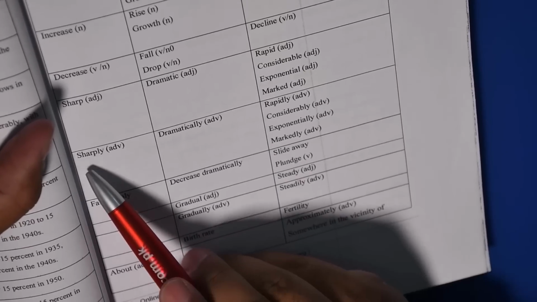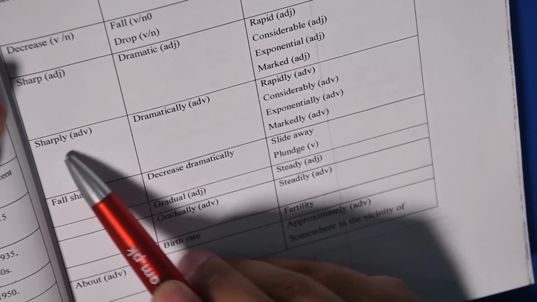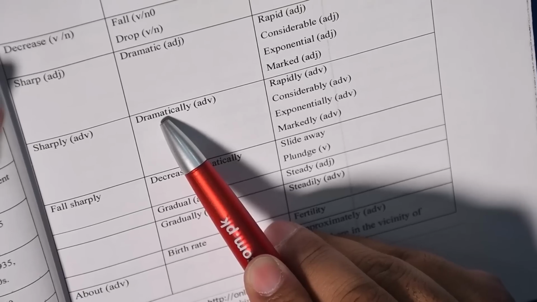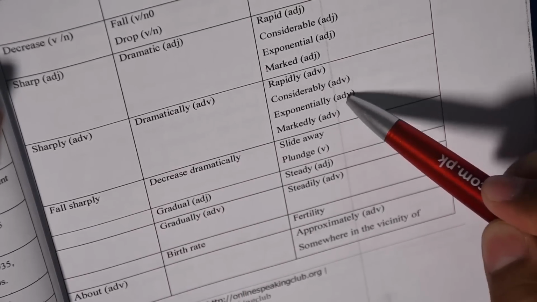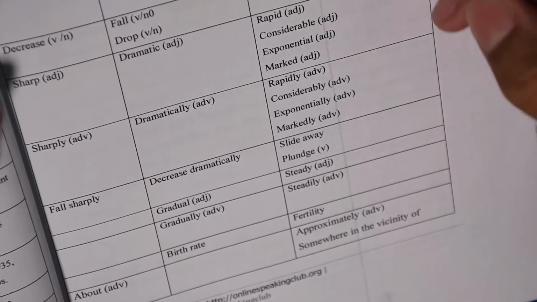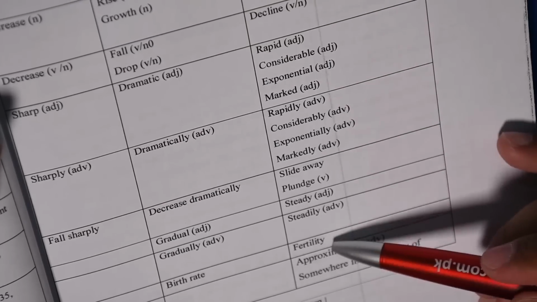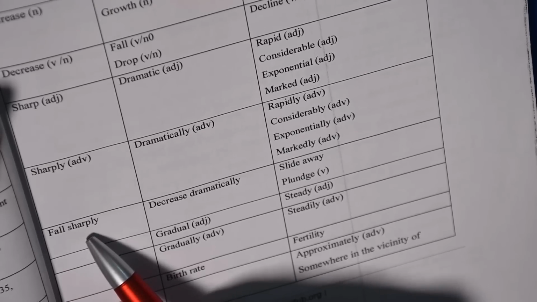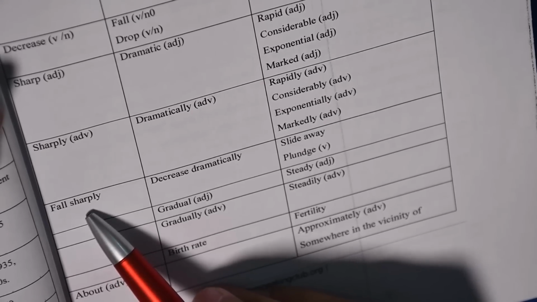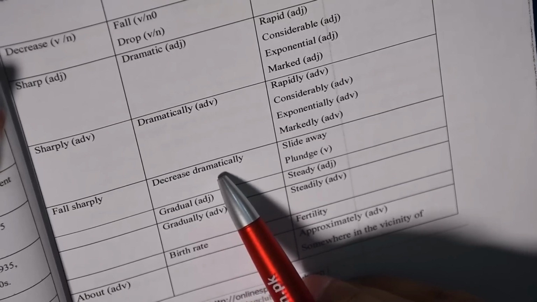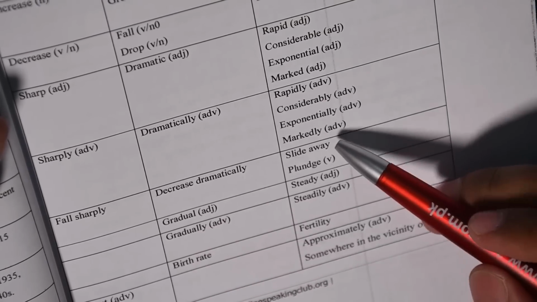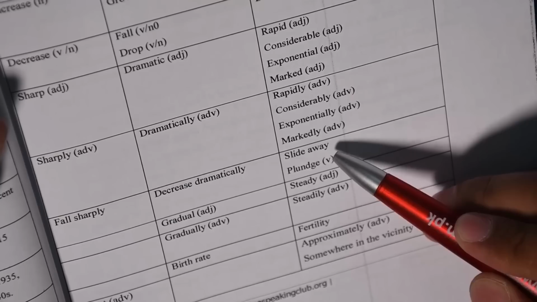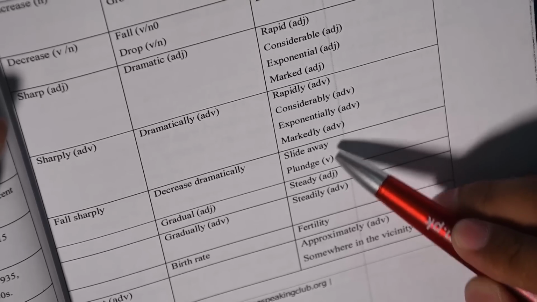Sharply is adverb, dramatically is intermediate adverb, and advanced adverbs are rapidly, considerably, exponentially, and markedly. So you need to use the words which are given in this column. Fall sharply is decrease dramatically, that is intermediate vocabulary, and advanced vocabulary is slide away. Slide away means decrease dramatically.